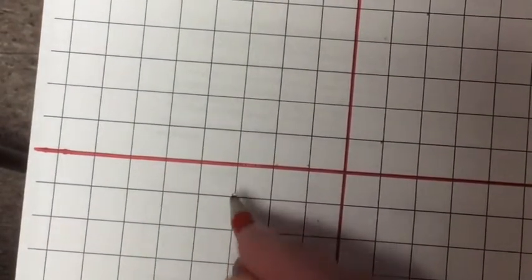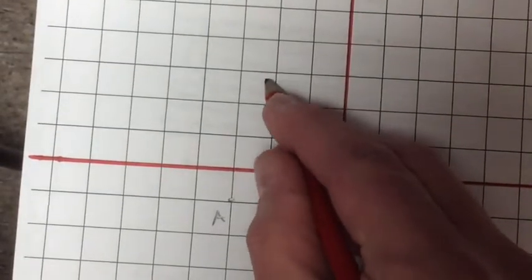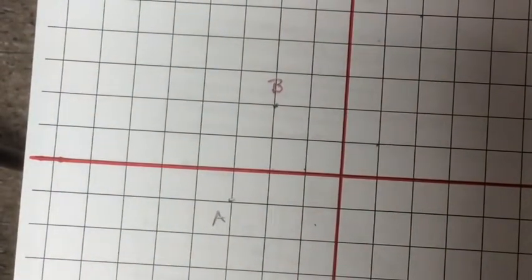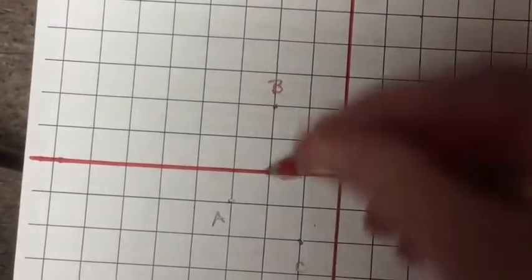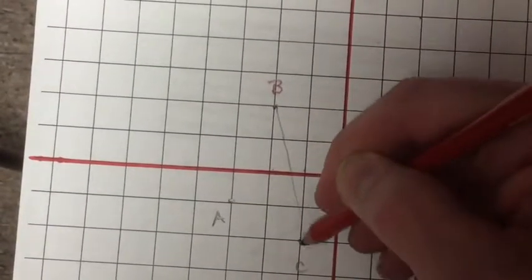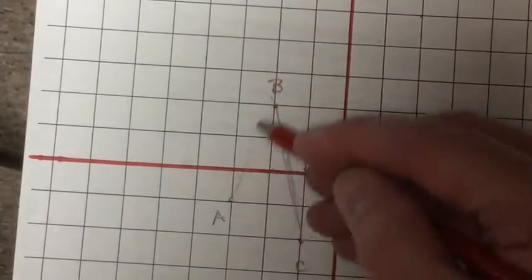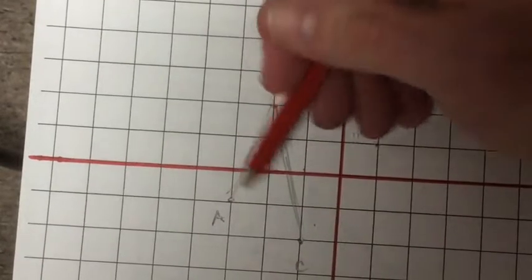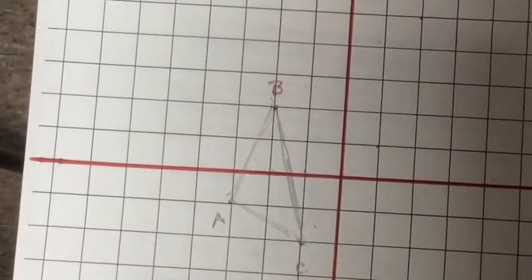Triangle has vertices at (-3, 1), (2, 3), (-1, ...). So here's one vertex. That's A. (-2, 2) is here. That's B. And (-1, -2) is here. That's C. And this is the triangle, the original triangle. Then it says we're going to move this.